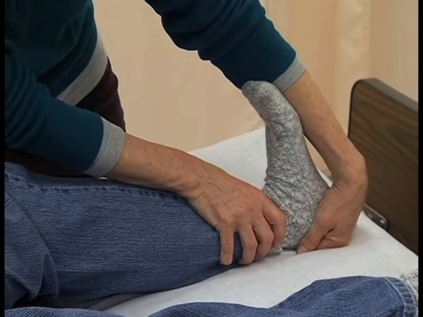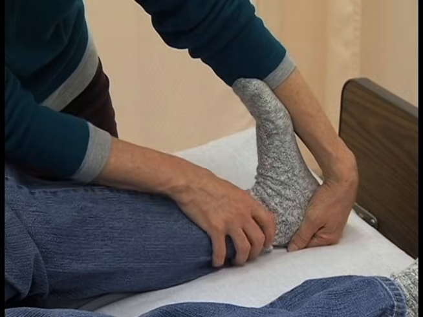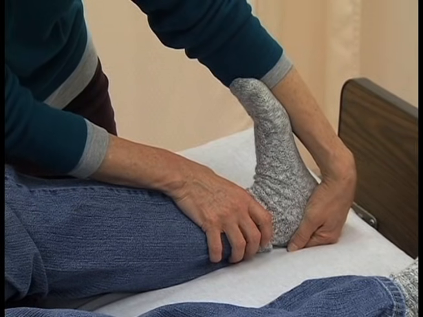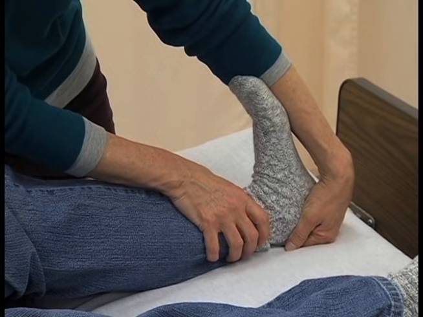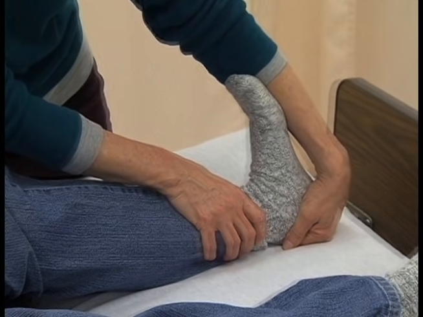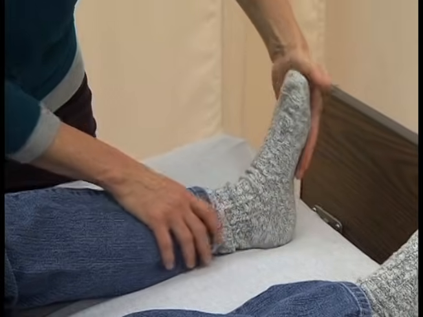And again, like the hamstring stretch, you want to hold this 30 to 60 seconds, or if there is some increased tone, you want to hold it for longer, about 2 minutes. And then let it go nice and slowly.